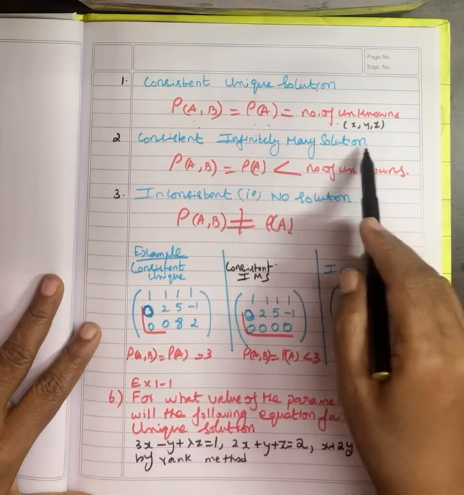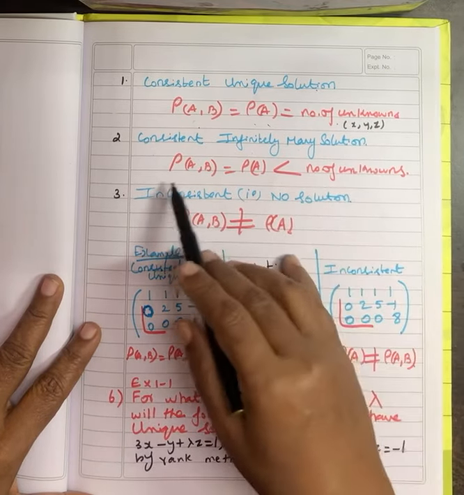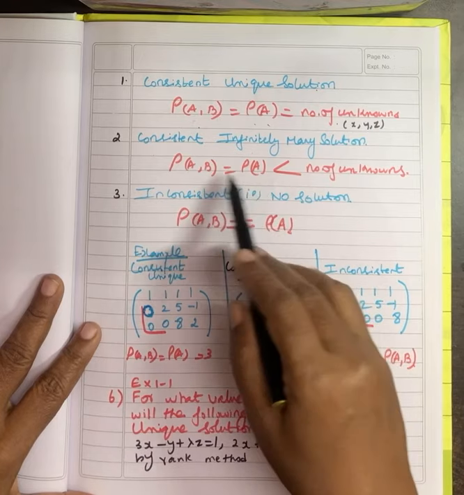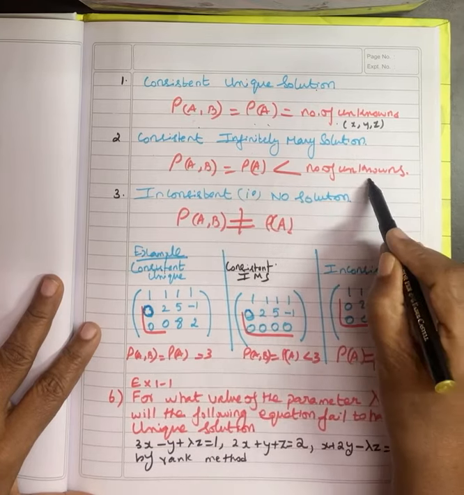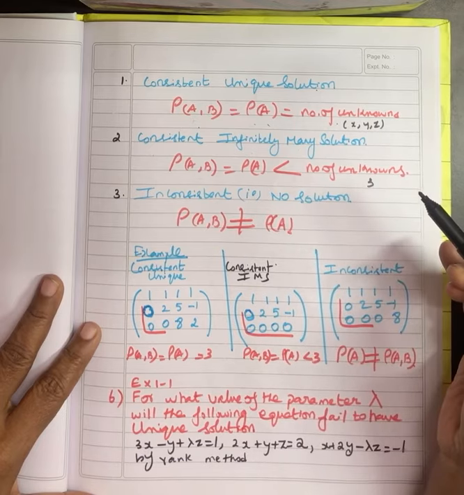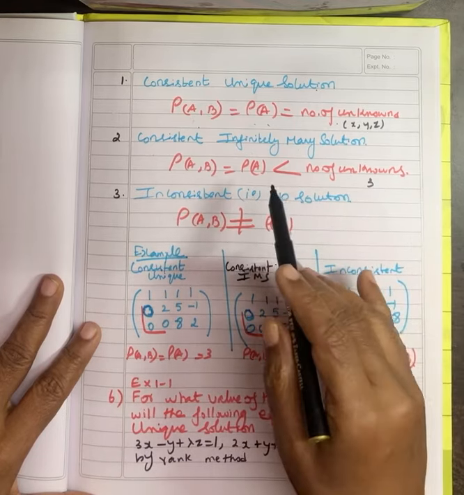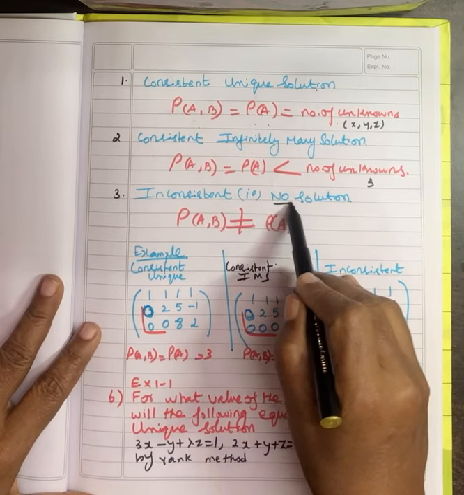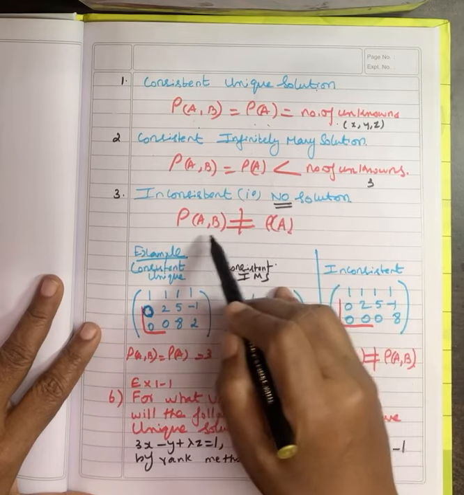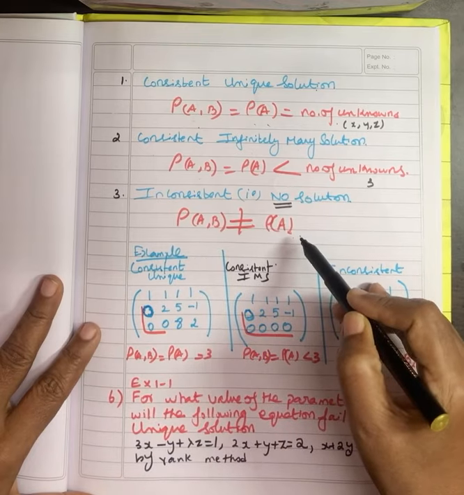Consistent with infinitely many solutions means rank of AB equals rank of A. These two have to be equal, but it has to be less than the number of unknowns, less than 3, that is 2 or 1. Inconsistent means no solution: rank of AB is not equal to rank of A.